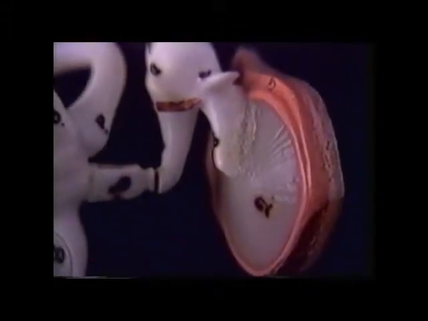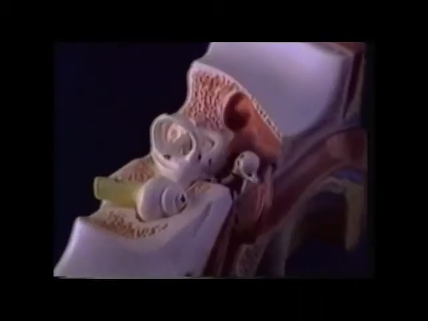This converts the sound vibrations into vibrations in the bones of the middle ear. These in turn are passed on to the fluid of the inner ear. Receptor cells in the inner ear pick up the vibrations in the fluid and convert them into electrical impulses which are carried down nerve cells to the brain.